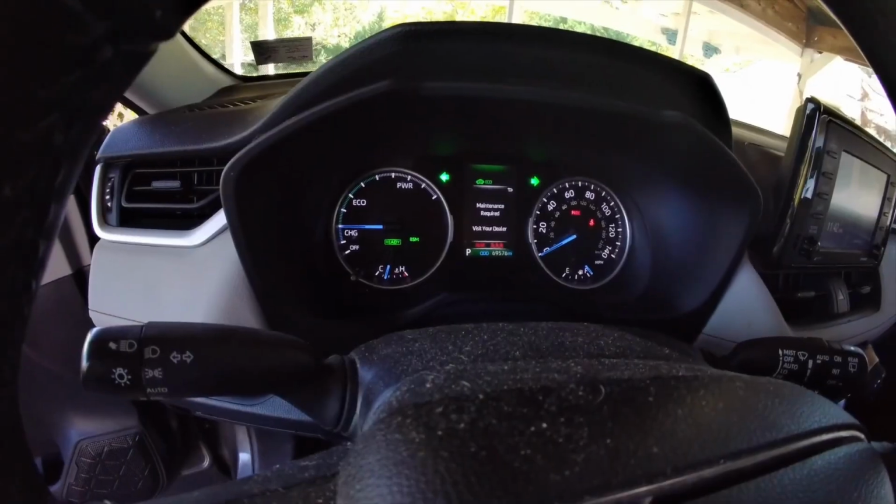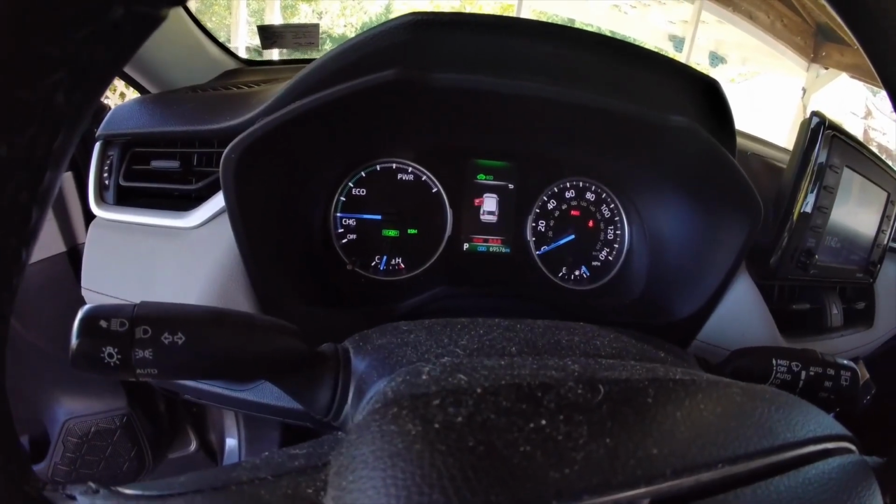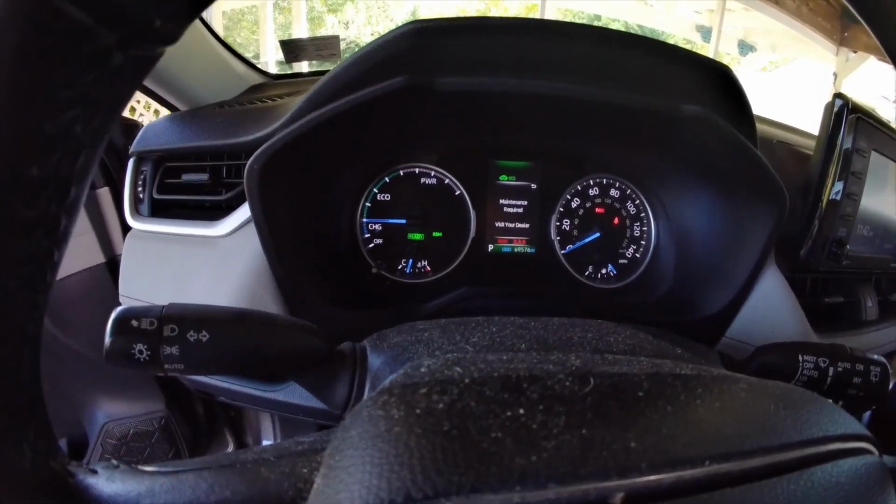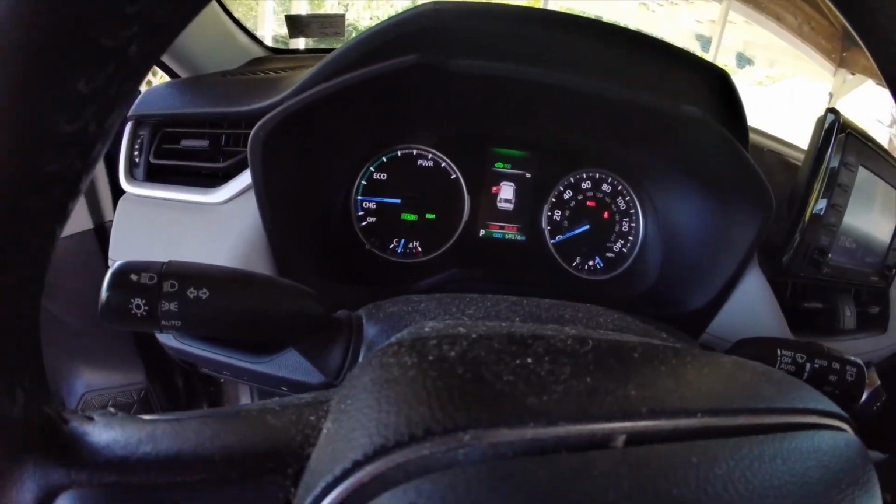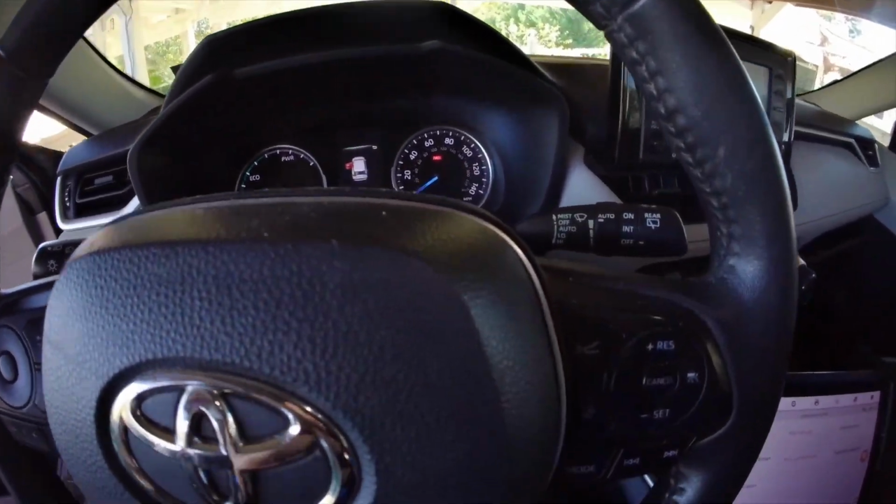Like I said, that's why I'm glad I knew it was a hybrid, because you don't hear the engine start. But it says ready right there, so that's how you know it's ready to drive and you're good to go. And we are done here.